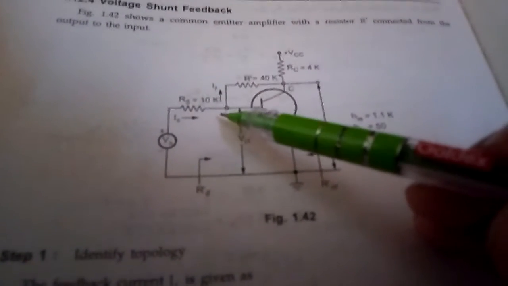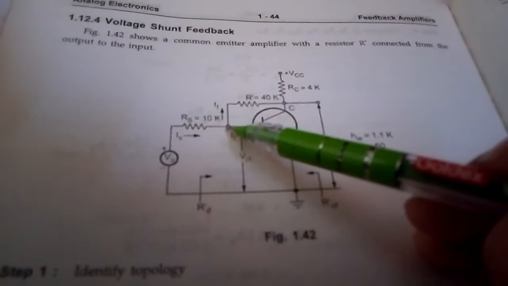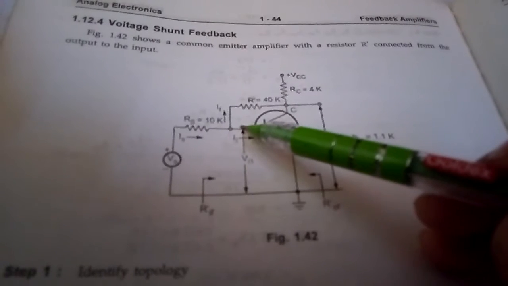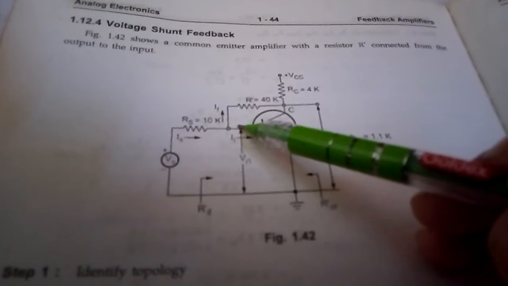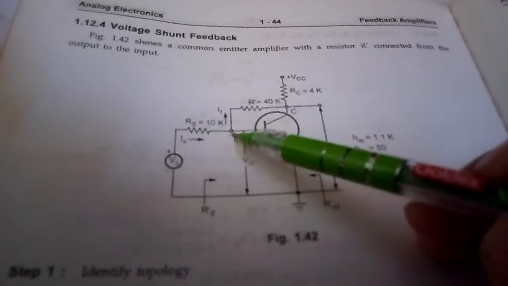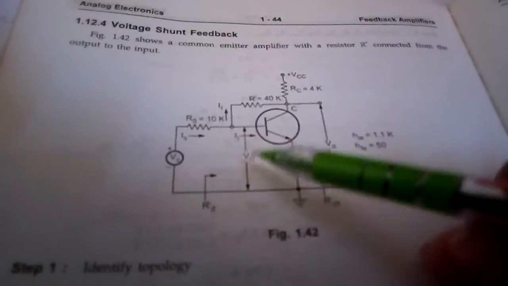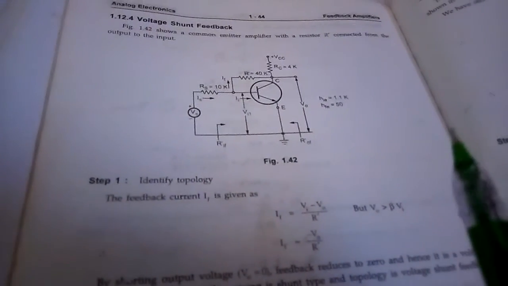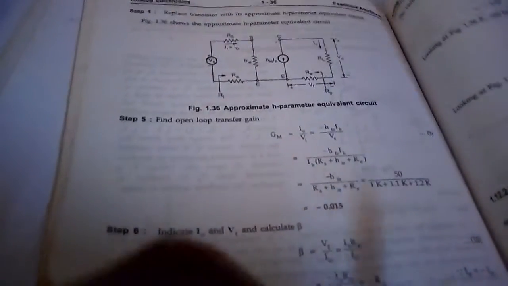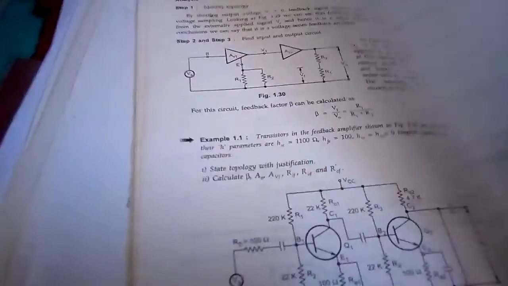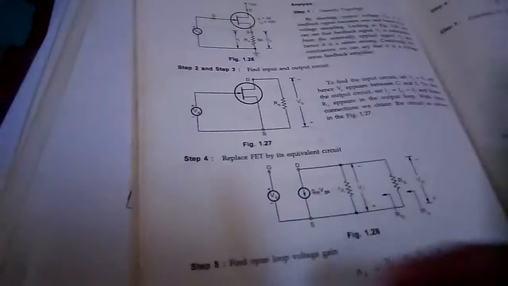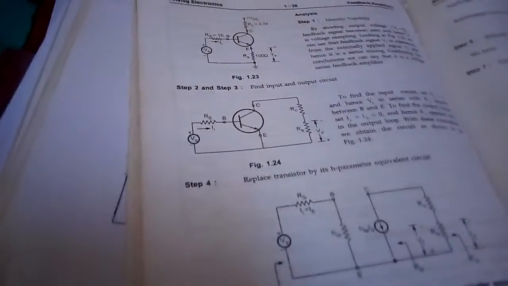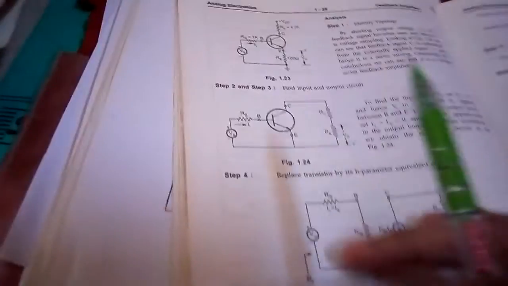Now in mixing, input current is being subtracted from the input loop, from input to output. That's why this is shunt mixing. So basically this is voltage shunt topology. Okay, if you are not comfortable with this method, we can take another point of view. This is basically a bookish method, but we can take another point of view of this method.